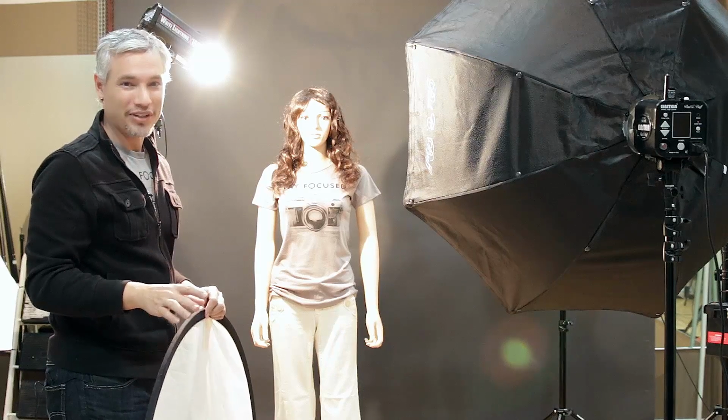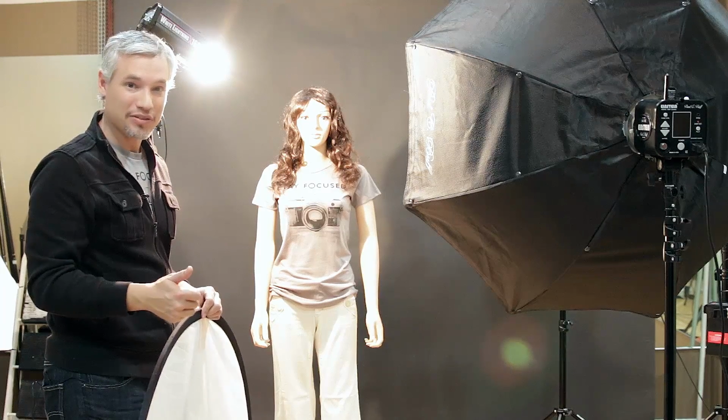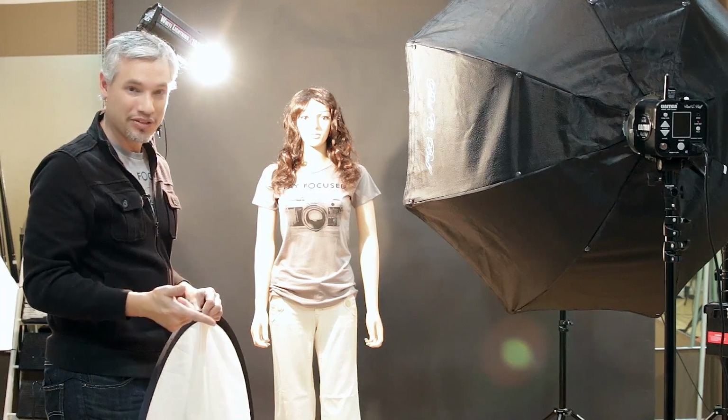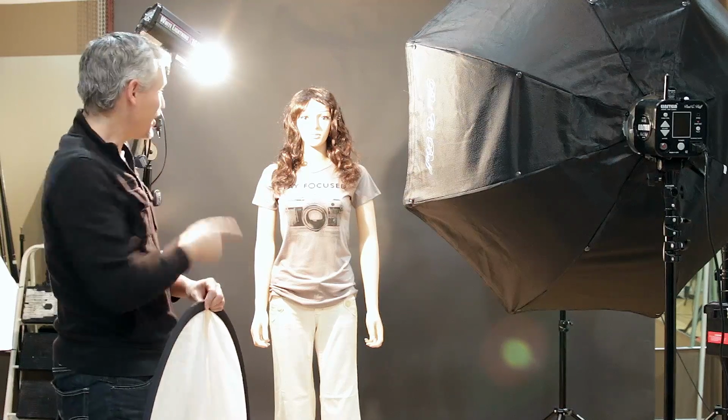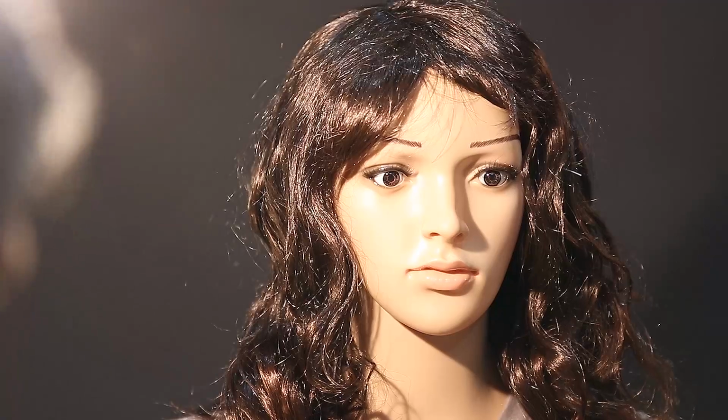How hard or soft a light source is defined by the size of the light source and how close the light source is to the subject. So you can take a hard light source like this and move it much closer, and the light, in fact, will be softer. If I get farther away, it gets harder and harder.